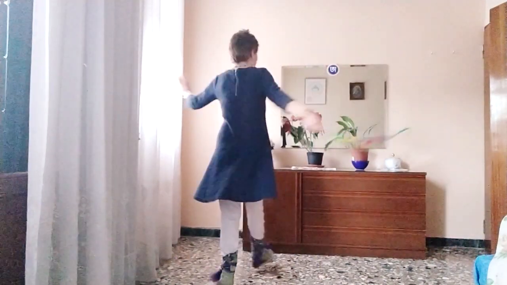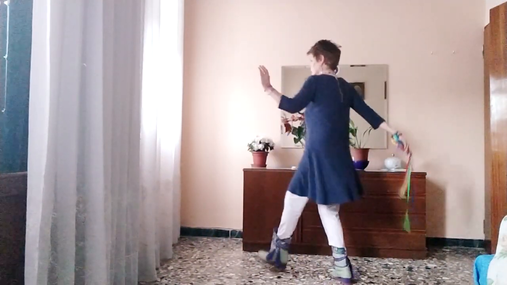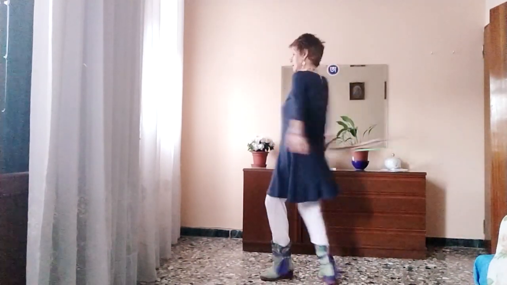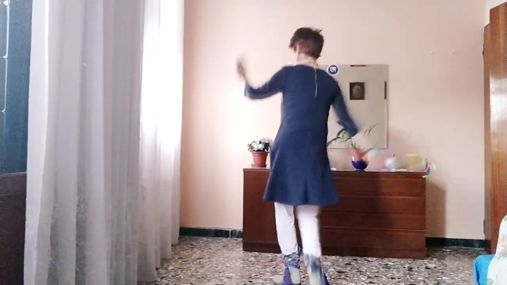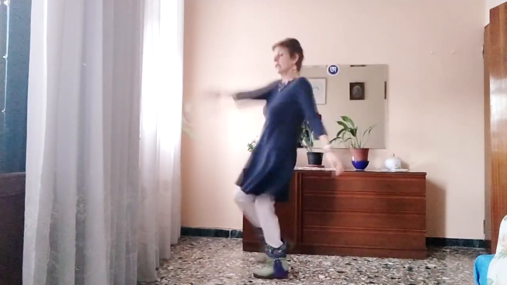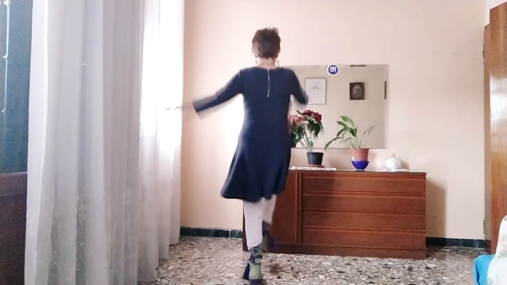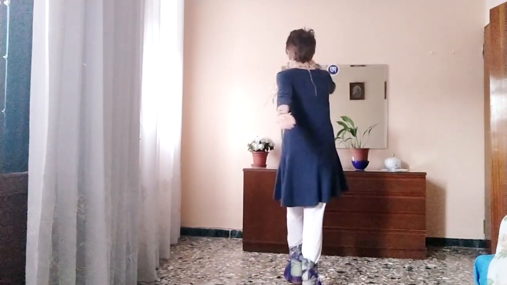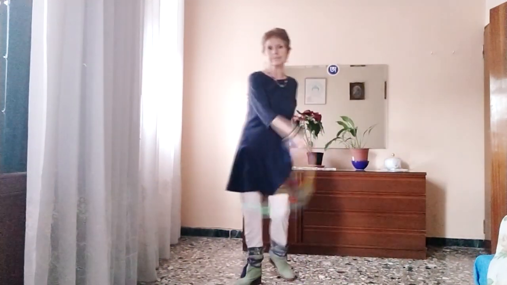Now we will do the crossing. 1, 2, 3, 4. Turning. Heel step. Again, crossing. Turning. Heel step. Up, down. 2 times basic. And lateral.